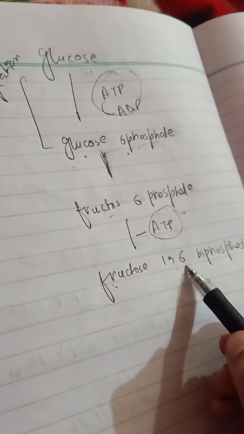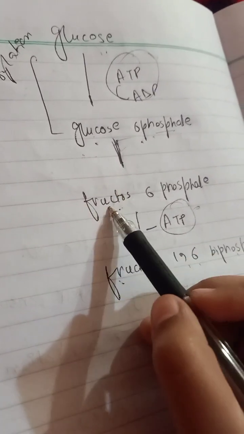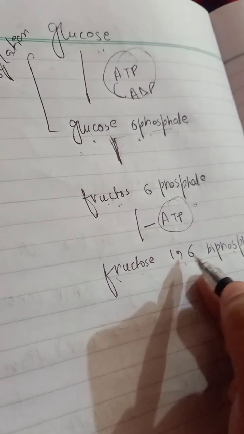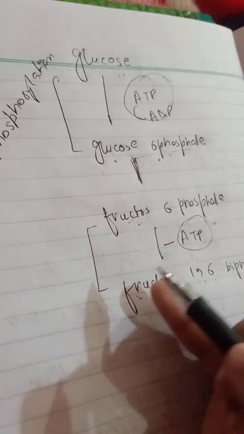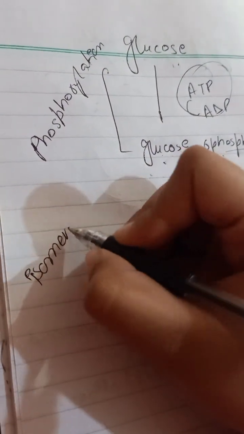So fructose 1,6 bisphosphate. The conversion from glucose 6 phosphate to fructose 6 phosphate is called isomerization.